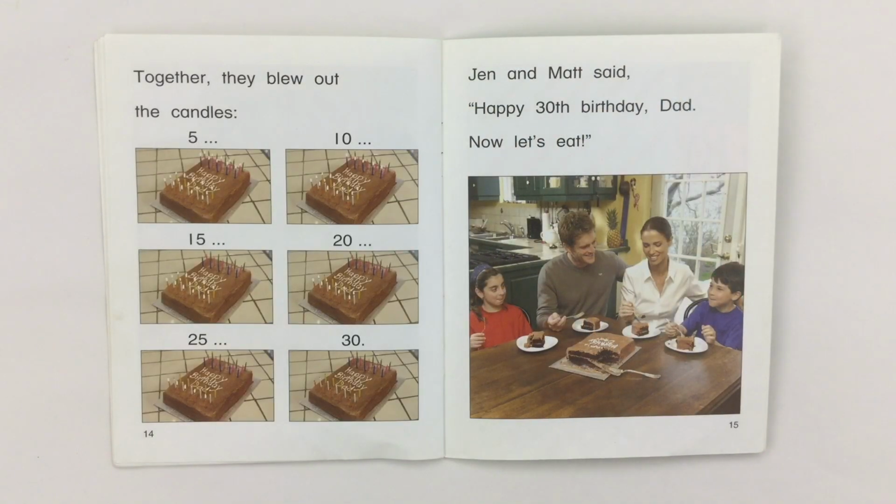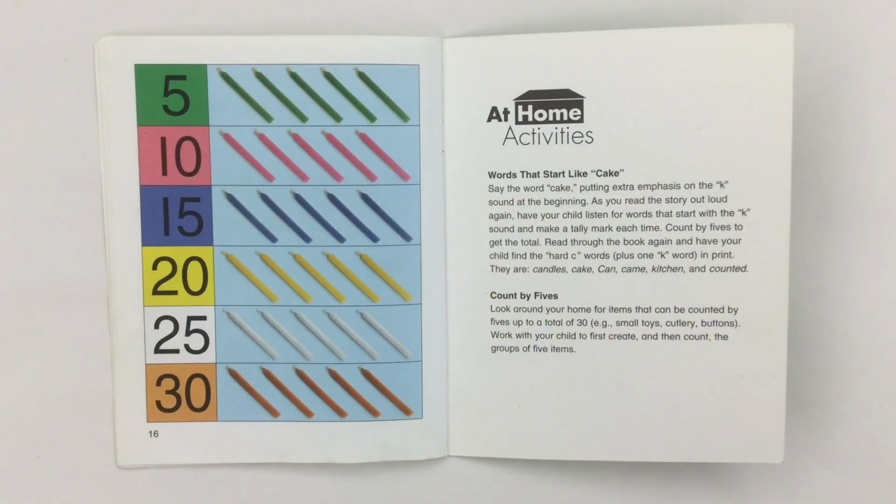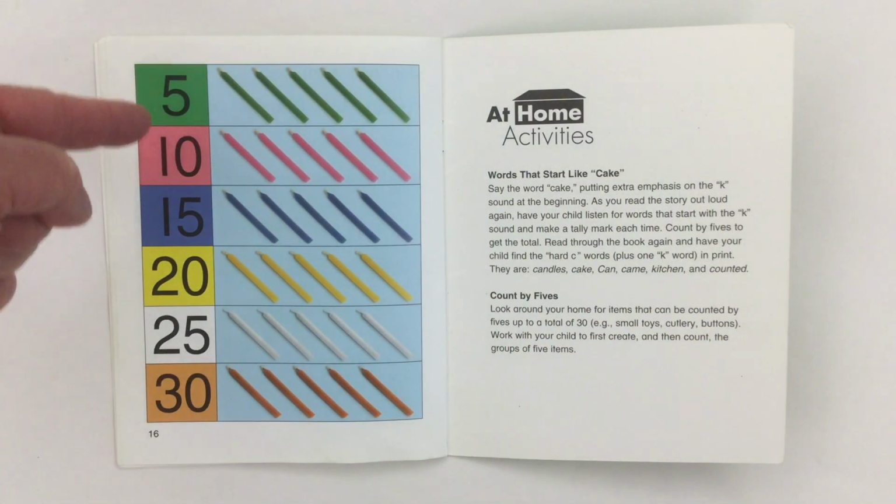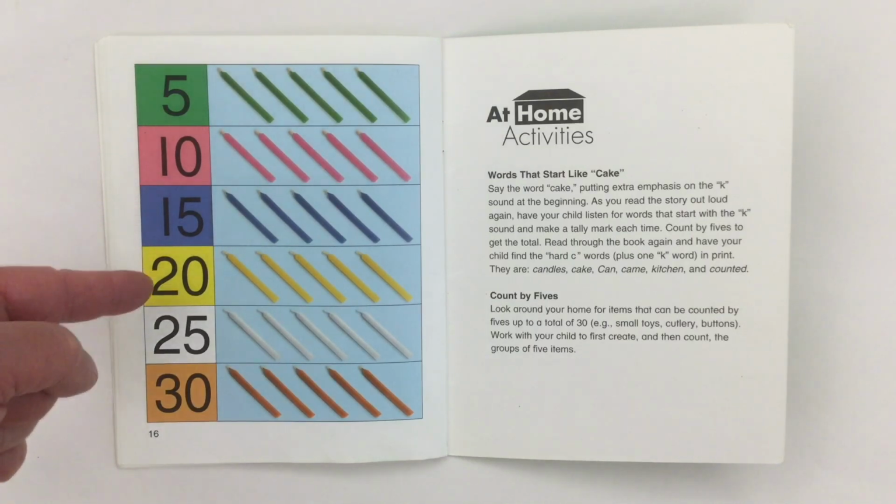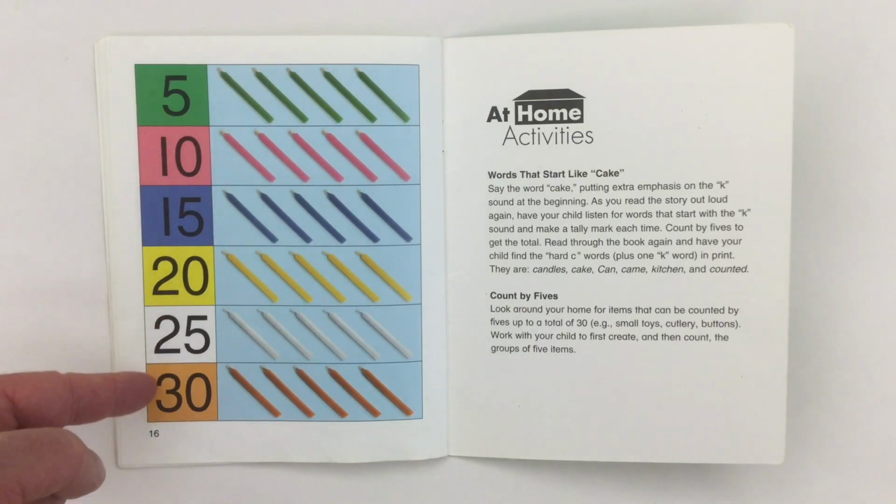Together, they blew out the candles. 5, 10, 15, 20, 25, 30. Jen and Matt said, Happy 30th birthday, Dad. Now let's eat. 5, 10, 15, 20, 25, 30 candles.